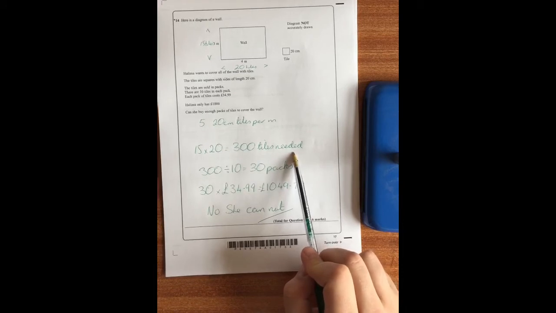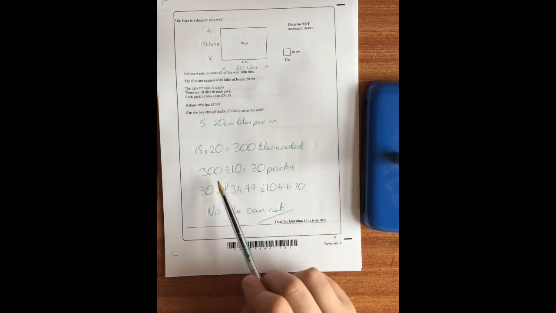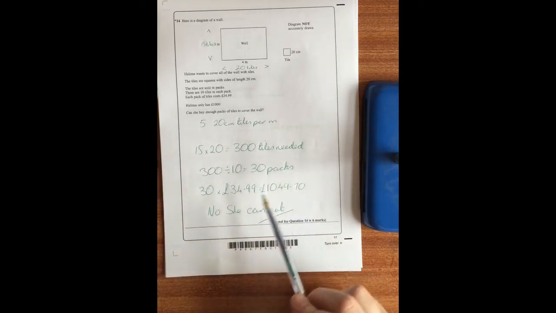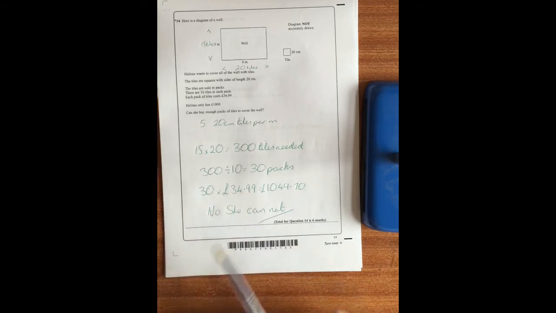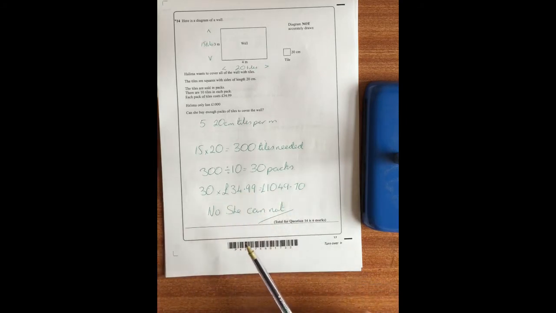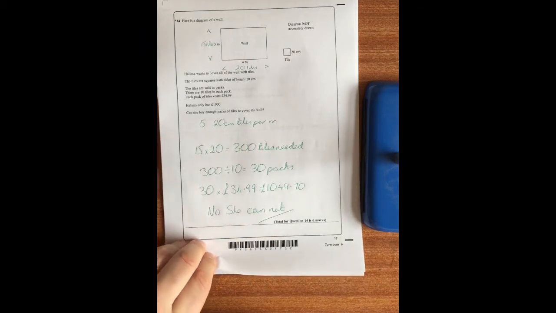Again, you've got to calculate if you need it. If each pack holds 10 tiles, if we divide 300 by 10, that means we need 30 packs. 30 packs at £34.99, again using a calculator, is £1,049.70. So no, she cannot afford to tile the wall. Again, it's really important that you write what you found.